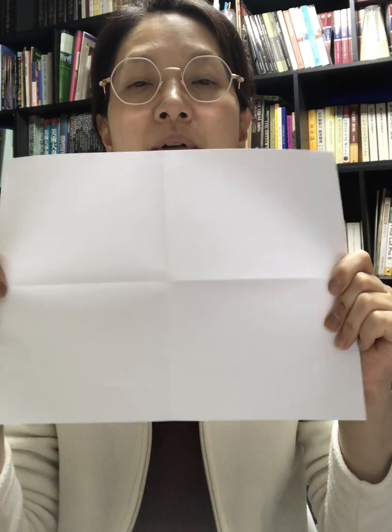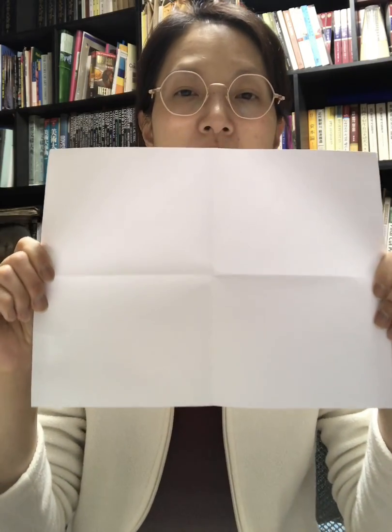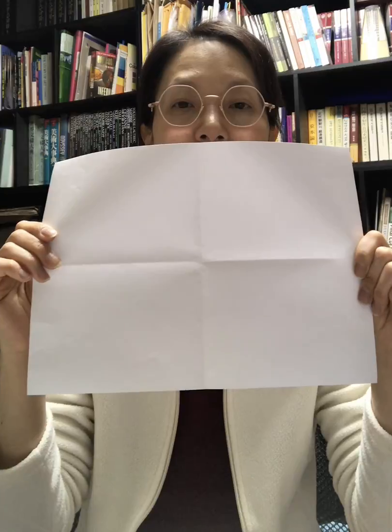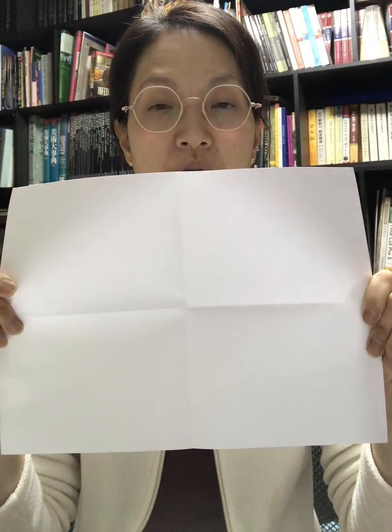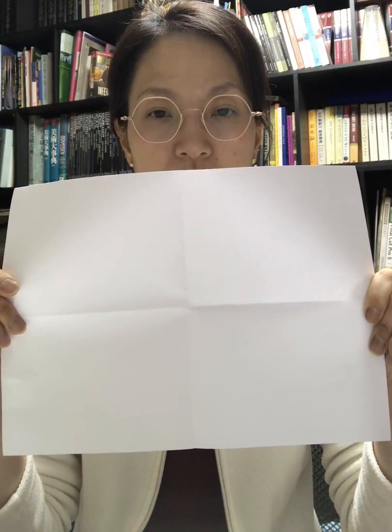So basically you have a rectangle. And then you need to open it up. So basically you have four sections in the entire page, right? So this is how you are going to start working.